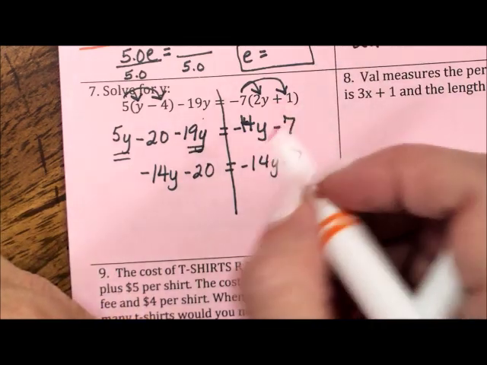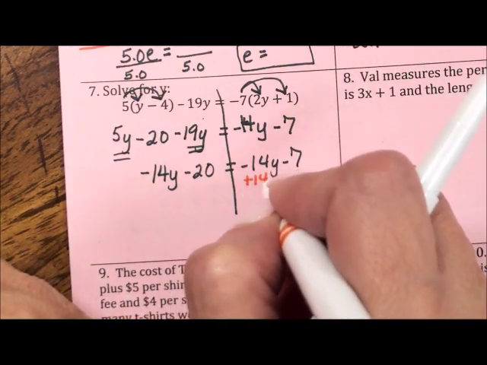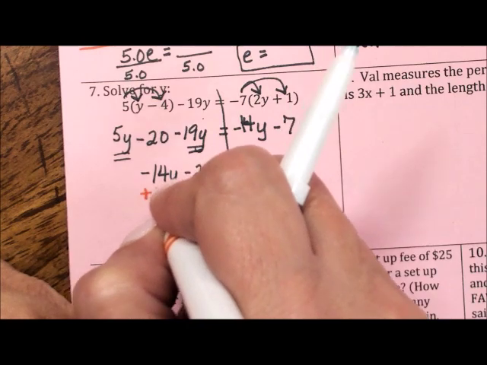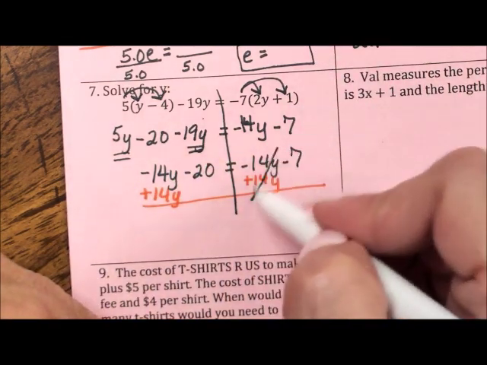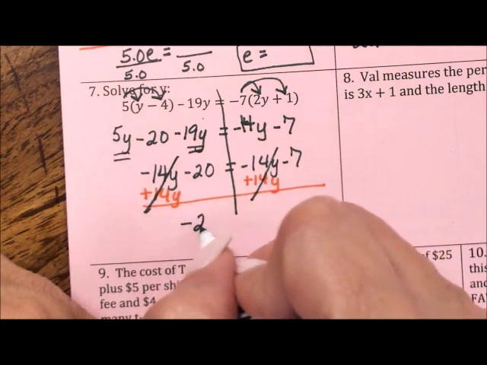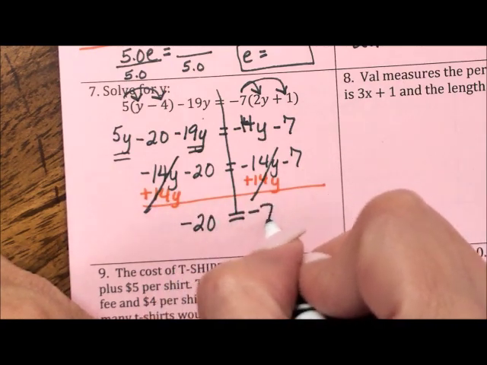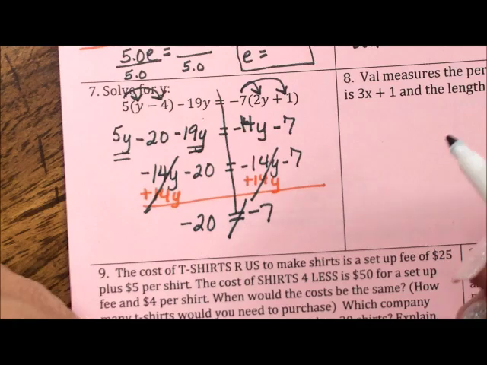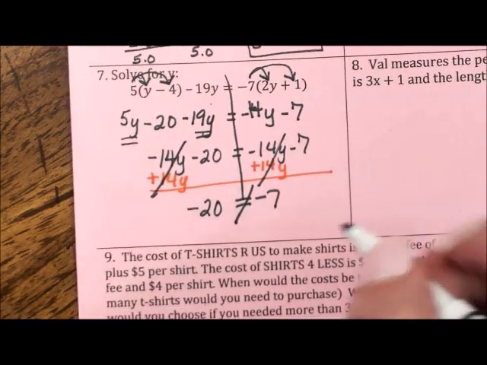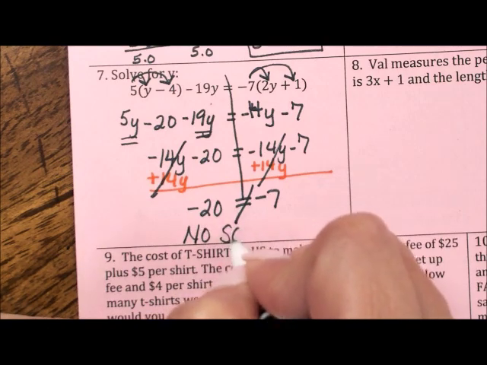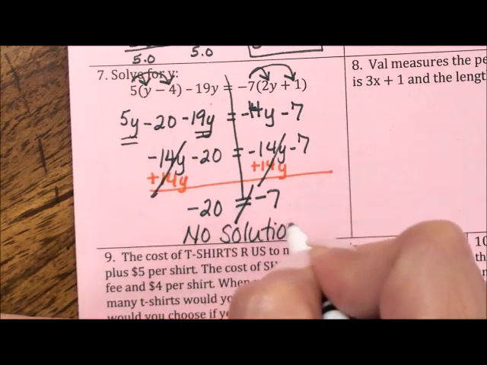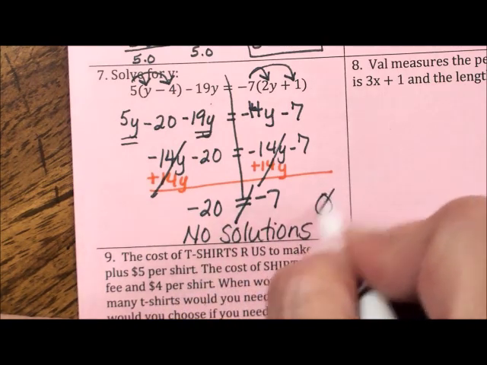Okay, I'm going to move that 14y over. And you probably already saw this coming. Those cancel. Negative 20 equals negative 7. That is not true. When you get a false statement, that means there's nothing out there that's going to work. So we're going to say no solutions. Or the empty set.